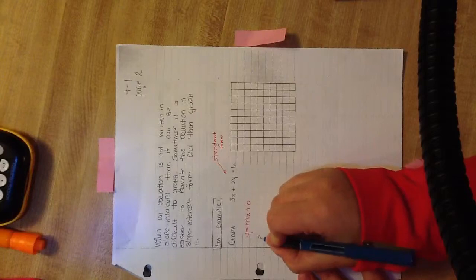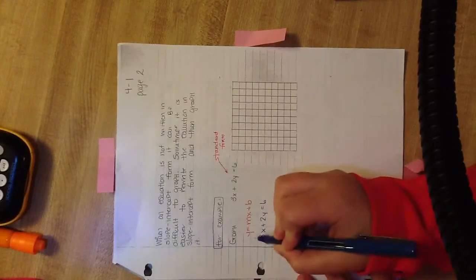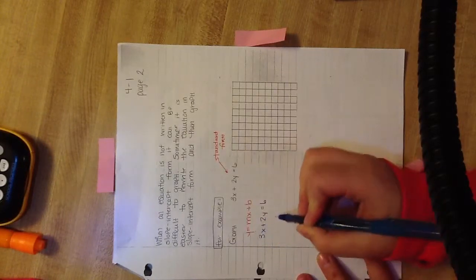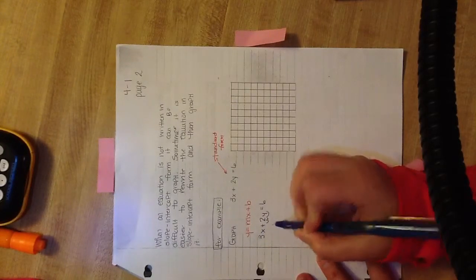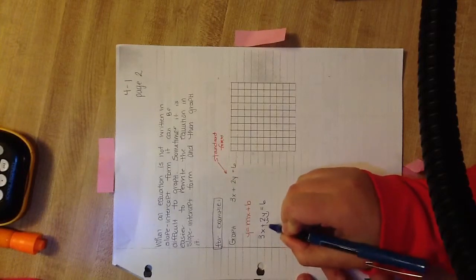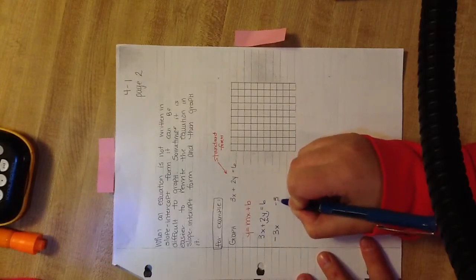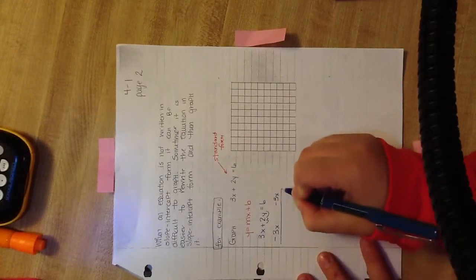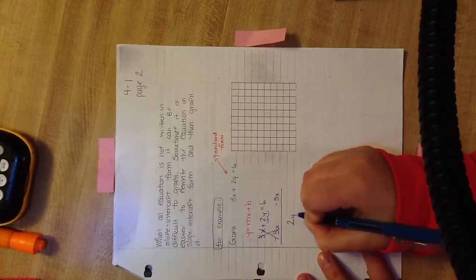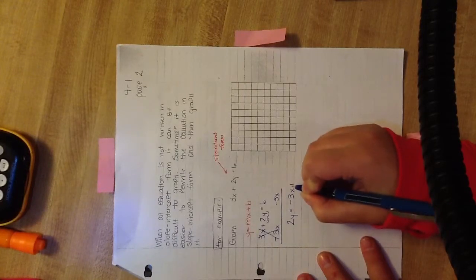Right now, I have 3x plus 2y equals 6. I want to get y alone on the left side. So to do that, I have to get the 2y alone. I'm going to get rid of my 3x. Right now it's positive and it's being added, so I'm going to subtract it from both sides of the equation. They cancel over here, and I'm left with a positive 2y equals, and I'm going to write it as negative 3x plus 6.